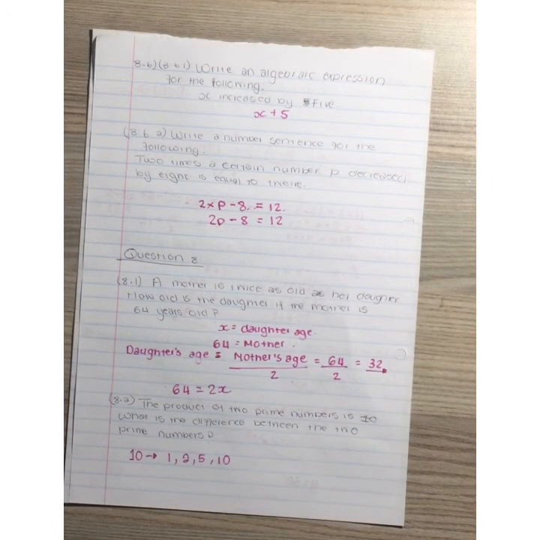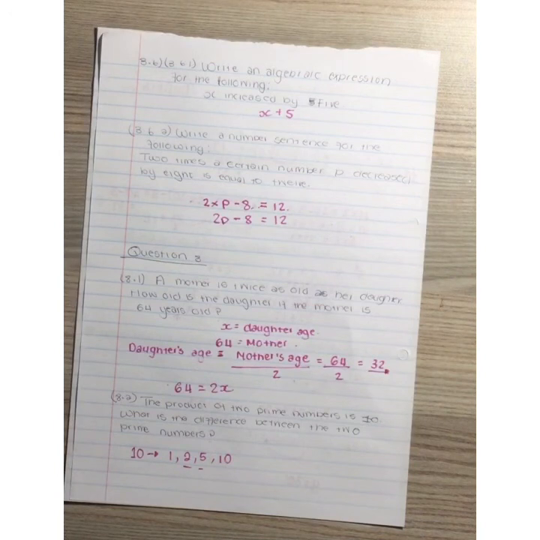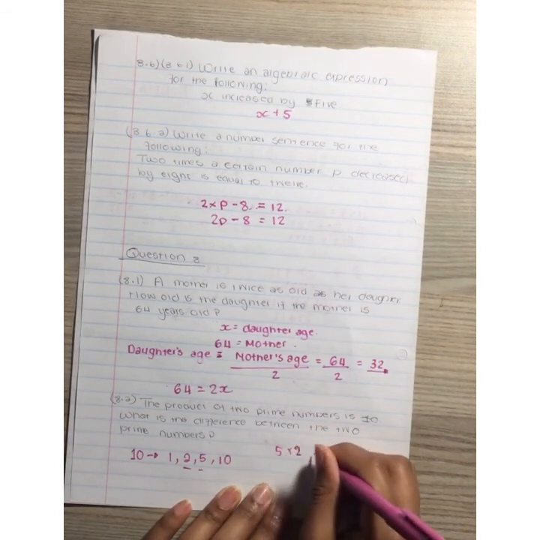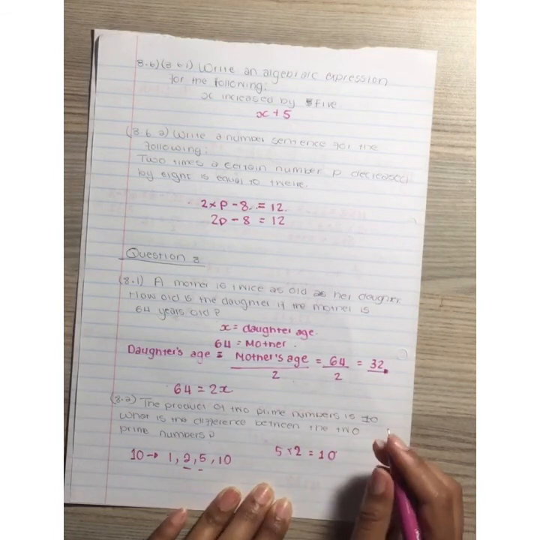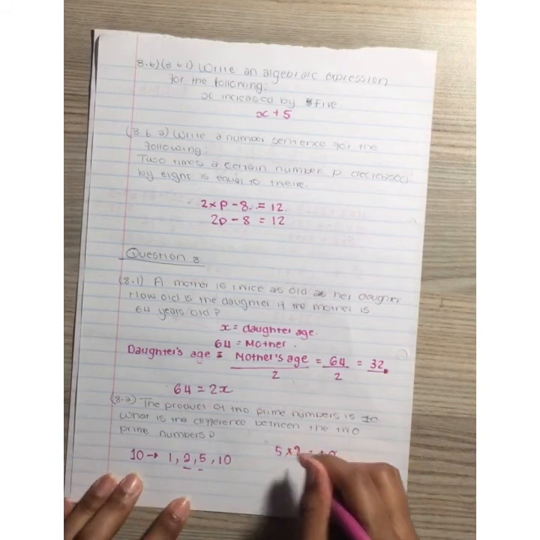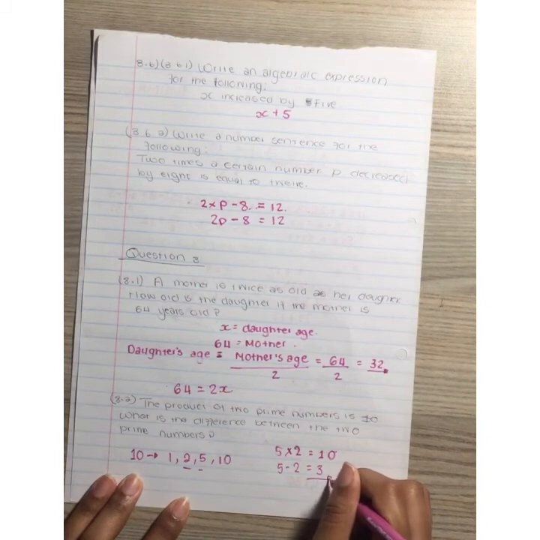One is not a prime number. Okay, 2 is a prime number, 5 is a prime number, 10 is not a prime number. So we can see here that the 2 prime numbers that will be involved are indeed 2 and 5. Why is that? Because 2 and 5 multiplied to each other give the solution 10. So we can write 5 times 2 is 10, right? So those are the 2 prime numbers that we've distinguished. So what is the difference between these 2 prime numbers? 5 minus 2 is indeed 3.